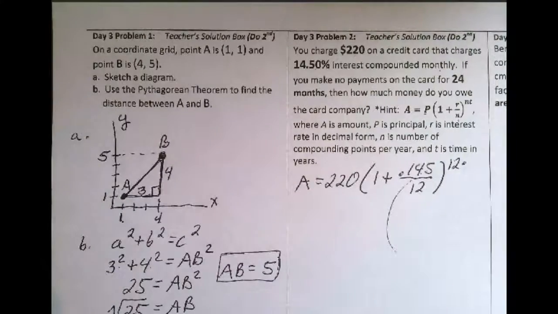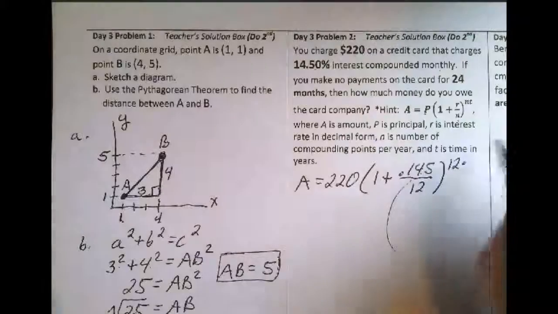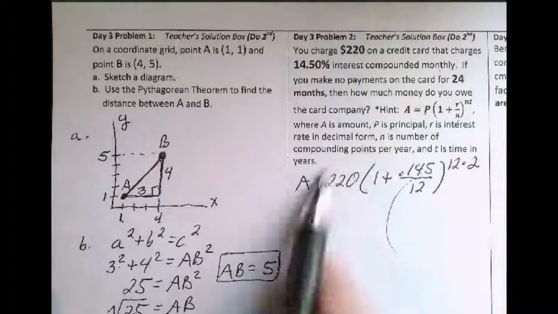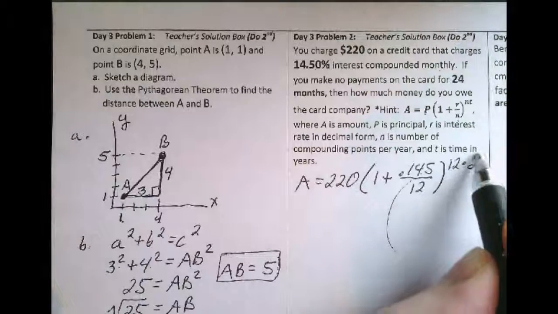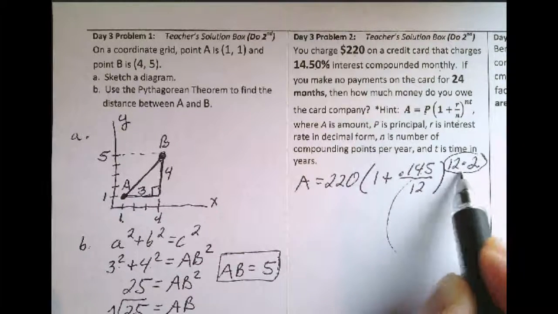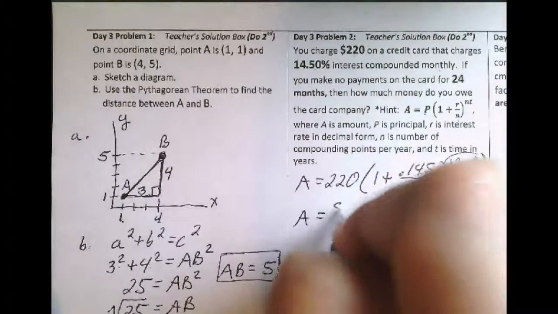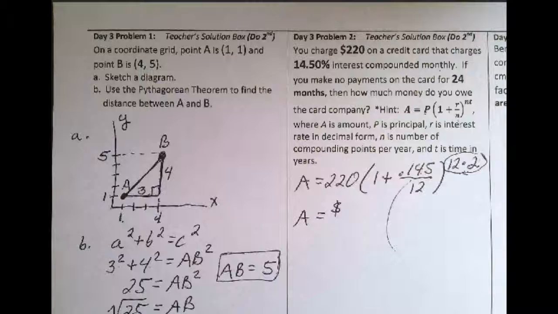Now the letter T, the time in years, says 24 months. 24 months is another way to say 2 years. This is what gets typed in the calculator. When you type it in, you might type that in right there as 24. So let's see how much money this is. Calculator says $293.50.